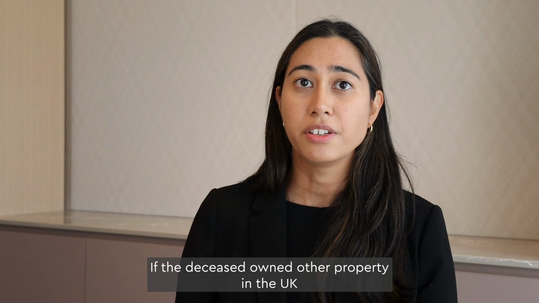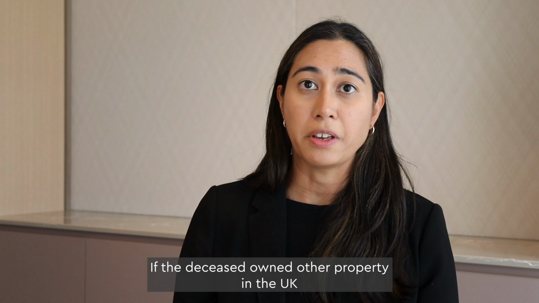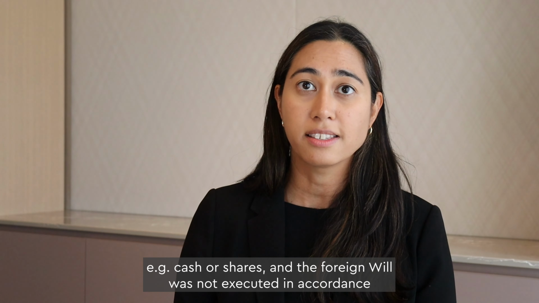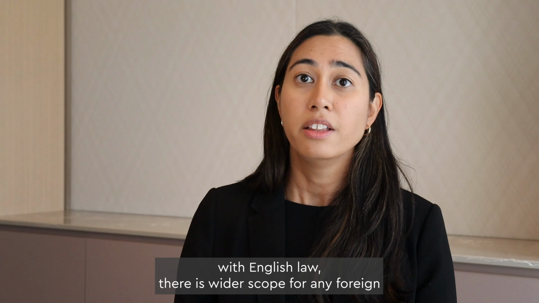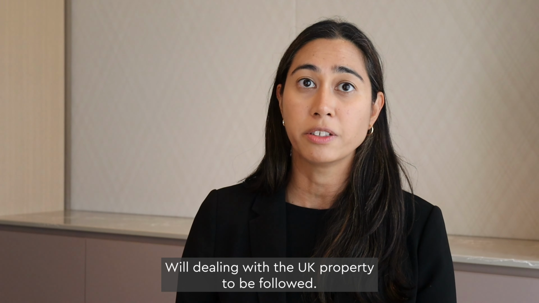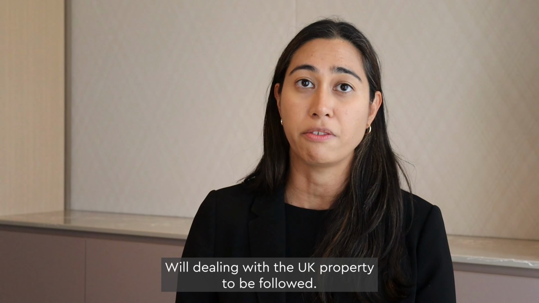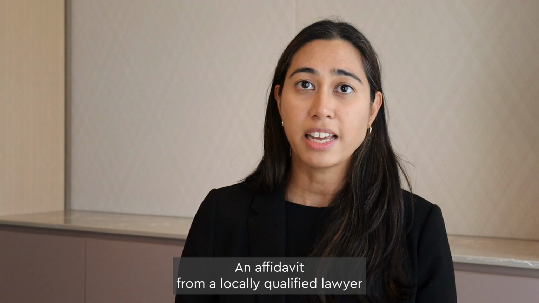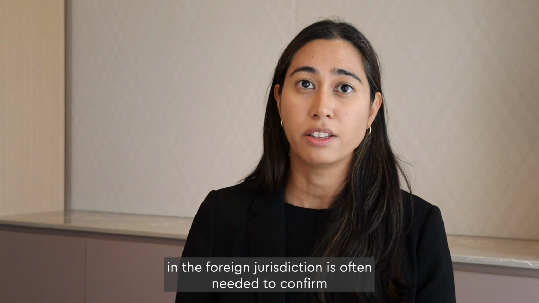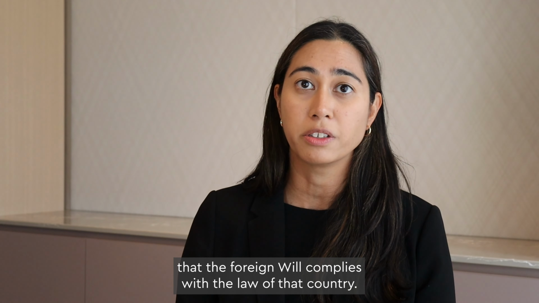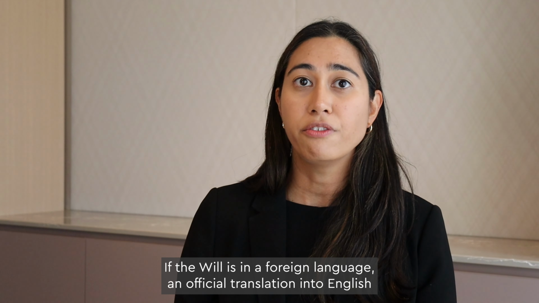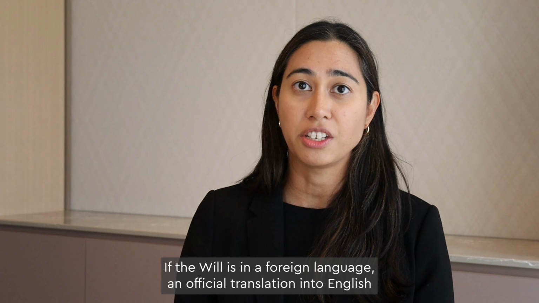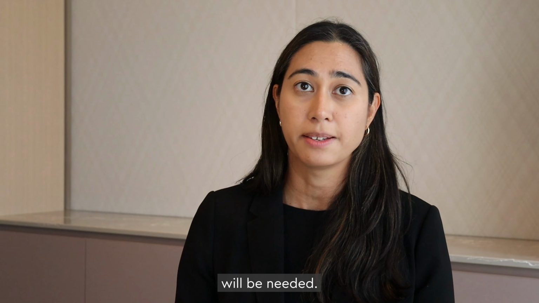If the deceased owned other property in the UK, for example cash or shares, and the foreign will was not executed in accordance with English law, there is wider scope for any foreign will dealing with the UK property to be followed. An affidavit from a locally qualified lawyer in the foreign jurisdiction is often needed to confirm that the foreign will complies with the law of that country. If the will is in a foreign language, an official translation into English will be needed.